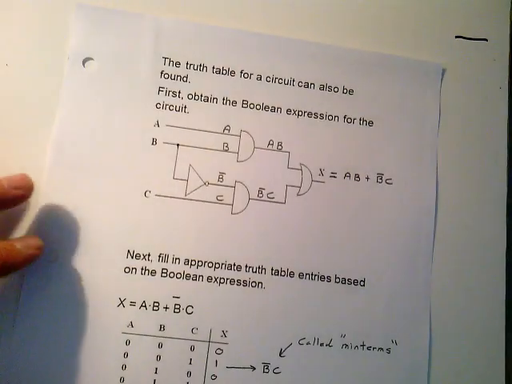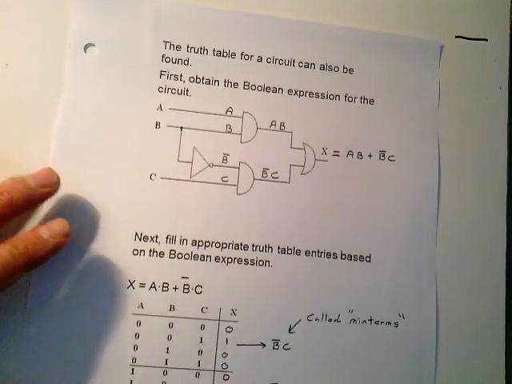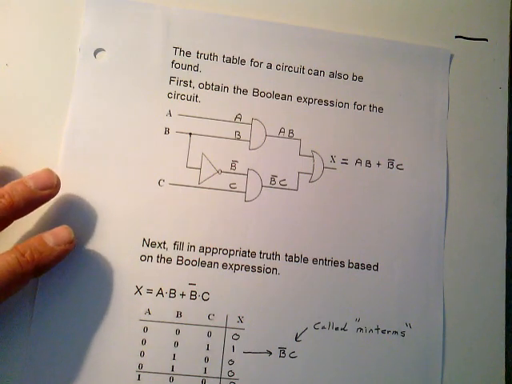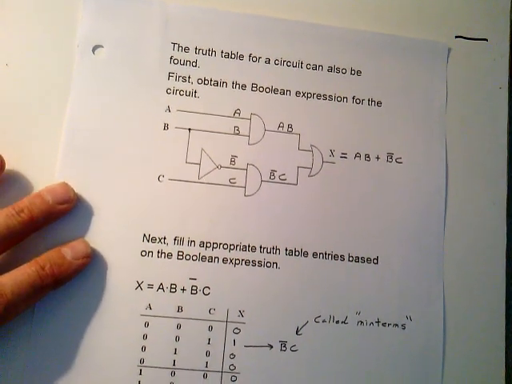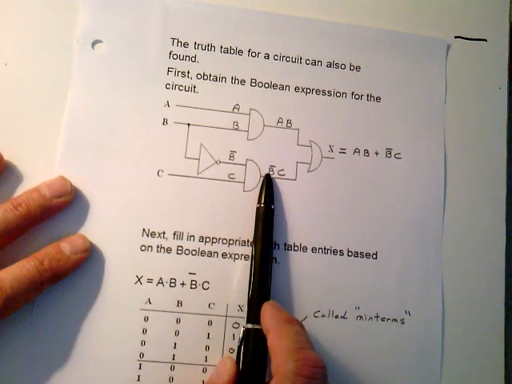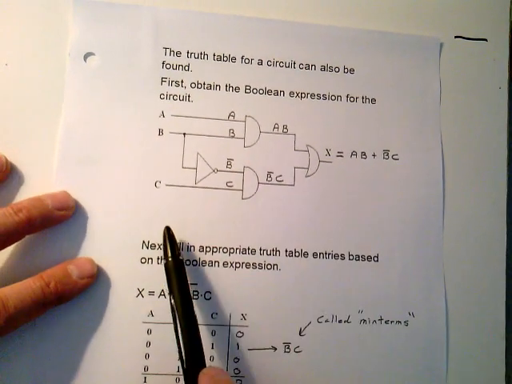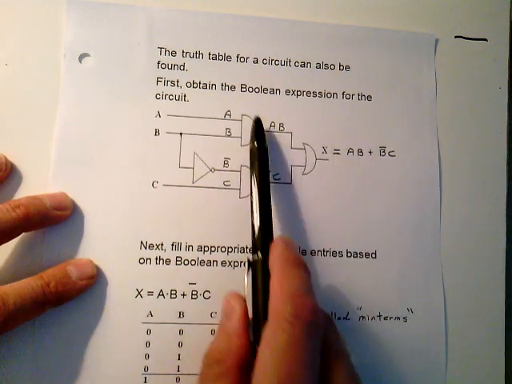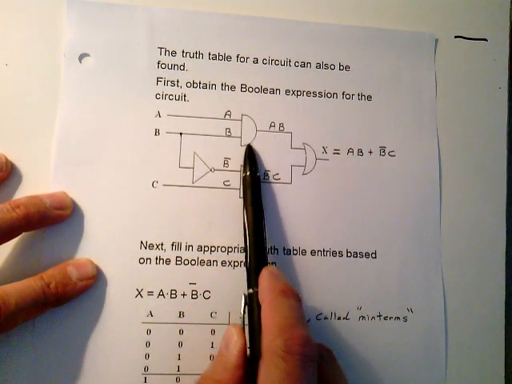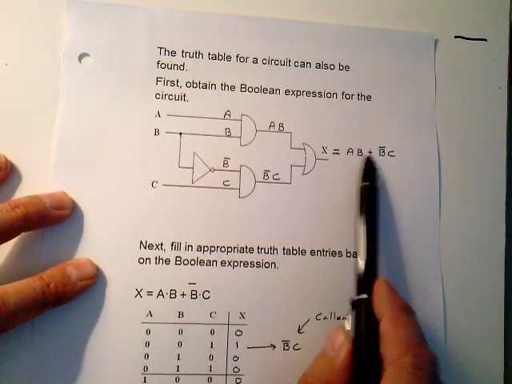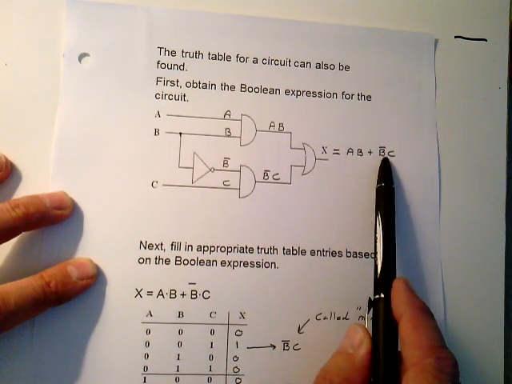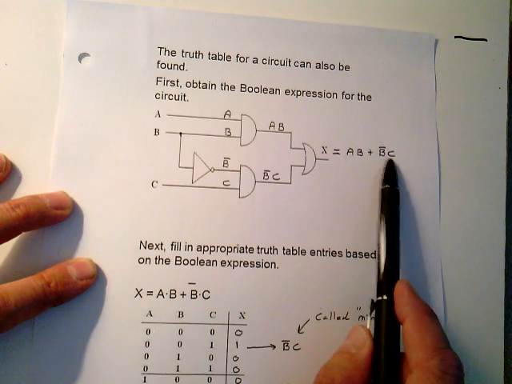Page 58. The truth table for a circuit can also be found. First, obtain the Boolean expression for the circuit. Well, here we have a circuit. You can stop the video and try to get the same thing I got. Here's the output. X is equal to A and B, right here. That's an input gate. Or, there's your output gate. The OR gate ties these two together. There's the output. And B bar and C, sorry.